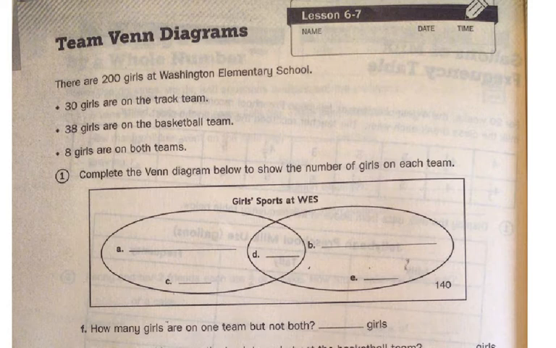We're going to start with the page on the left, actually lesson 6-7, just to review Venn diagrams. At the top, it says there are 200 girls at Washington Elementary School. 30 girls are on the track team, 38 girls are on the basketball team, and 8 girls are on both teams. The first thing we need to do is to put labels in oval A and B. So we know that there's a track team, and we know there's a basketball team.